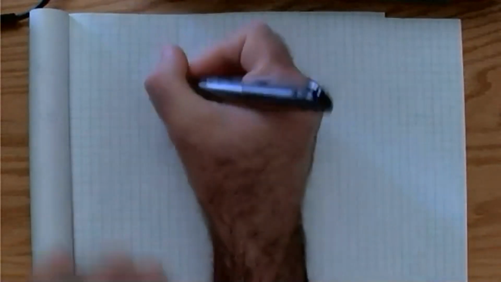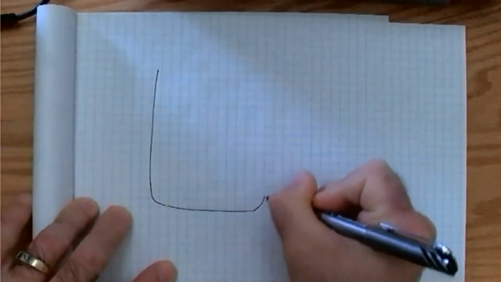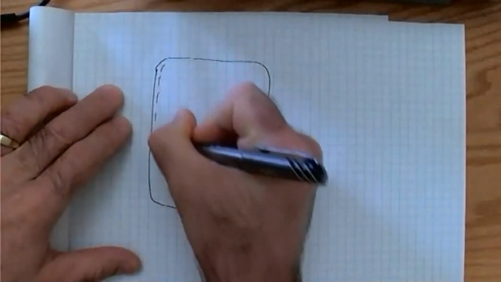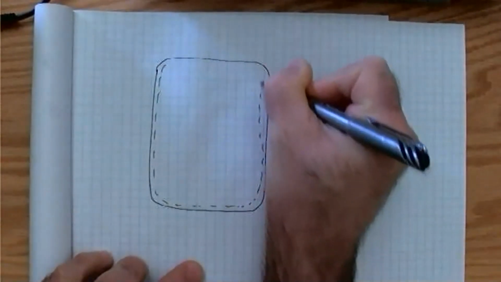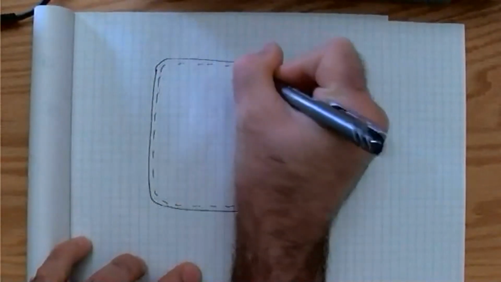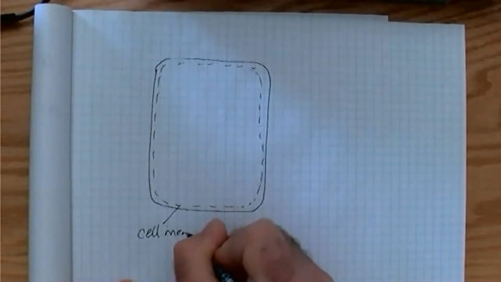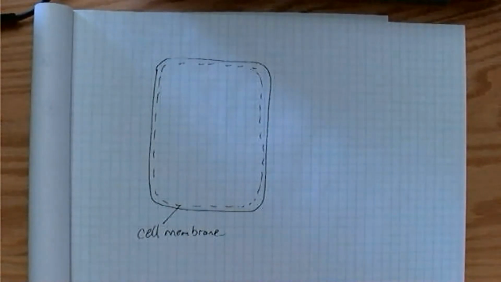So this time I'm going to draw a little bit of a plant cell here instead. Okay, and I'm going to draw my cell membrane this way instead. I got the cell wall there. So here we have the cell membrane. I'm drawing it as a dashed line this time.